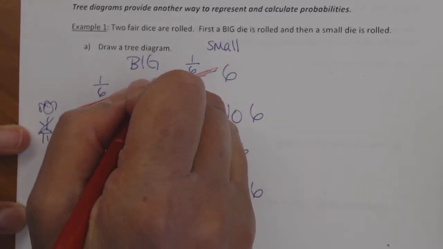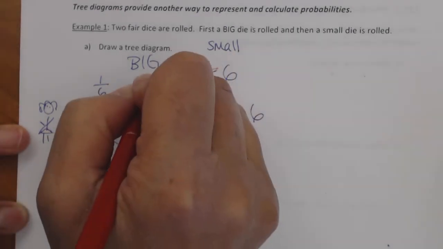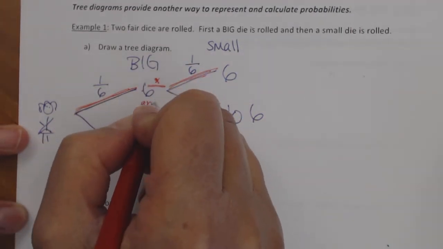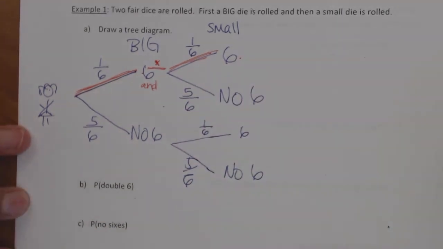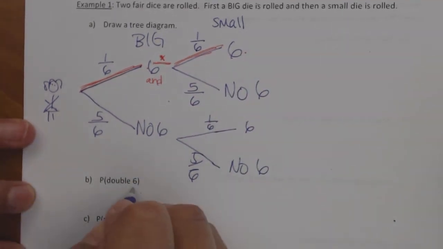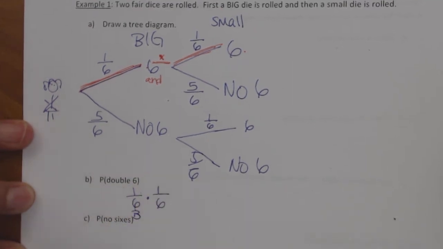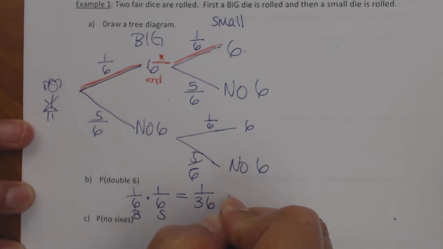So what's happening is I need an and. And when we do and, it is multiplication. So that's a little multiplication here because I need to roll a 6 here and I need to roll another 6 on the small. And so our probability is going to be 1 out of 6 times 1 out of 6, because I need the 1 out of 6 first on the big die, and then I need a 1 out of 6 on the small die. And when we multiply those, we get 1 out of 36.